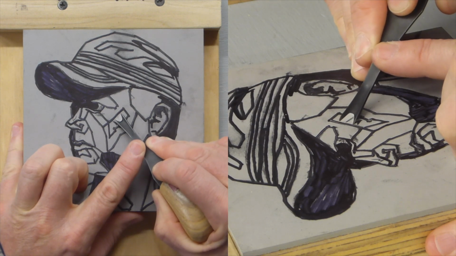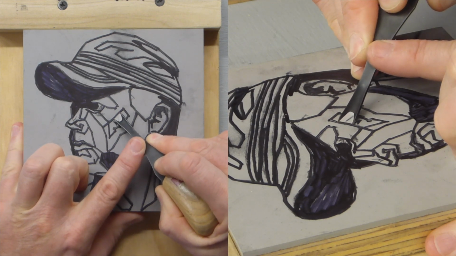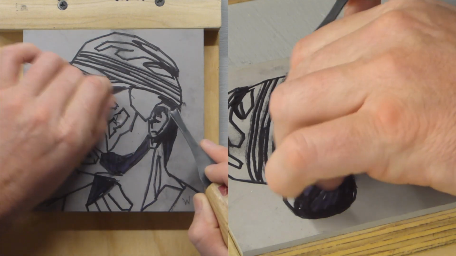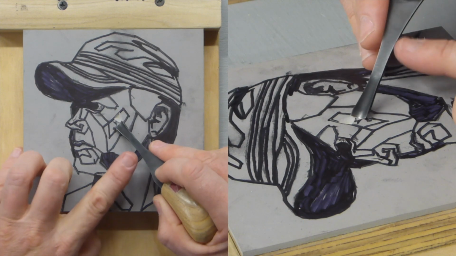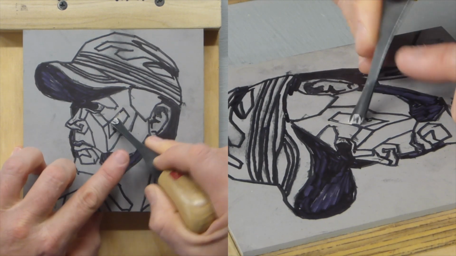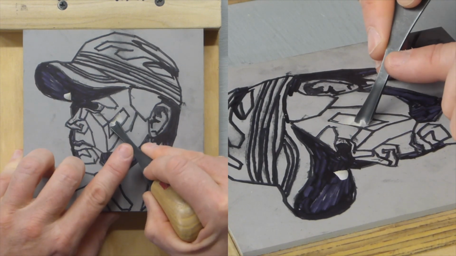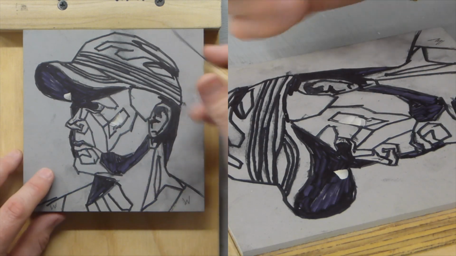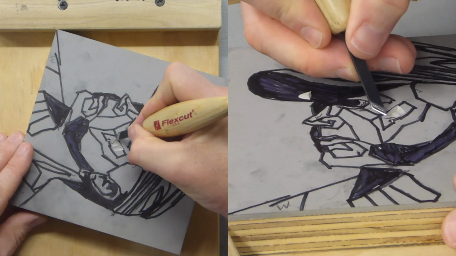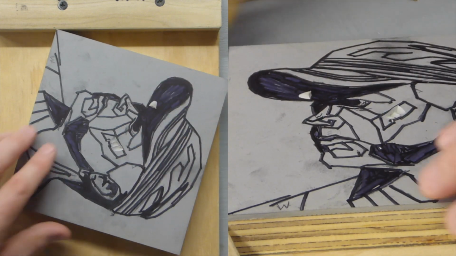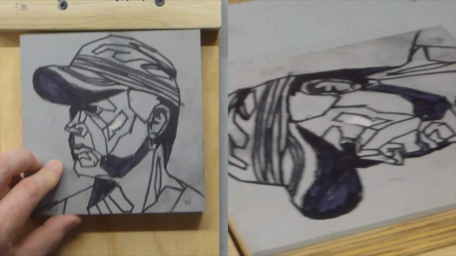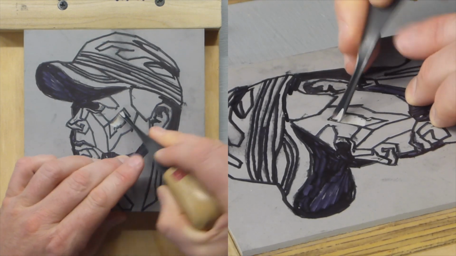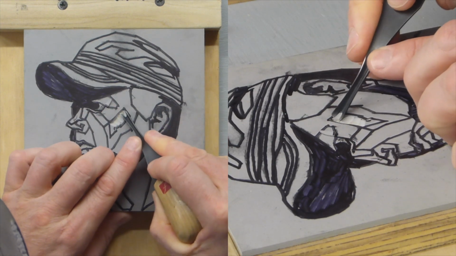As I cut with the larger gouge tool, right when I get to the lines that I cut, I slow down and I can feel where that initial cut was. And if it doesn't pop right out, you can go back to the regular knife and just finish the cut. Don't try and force any of these cuts. Go slow, let the tool do the work.